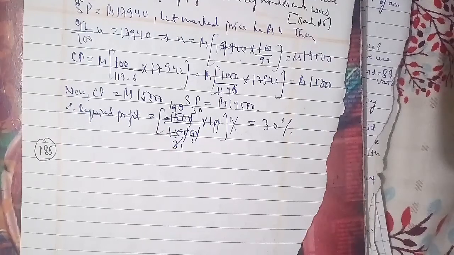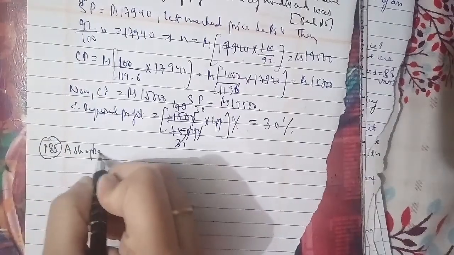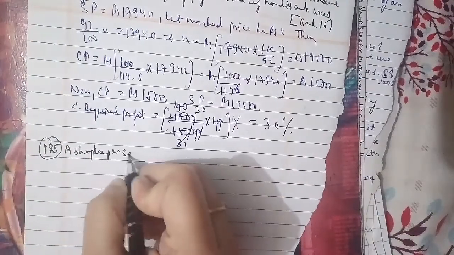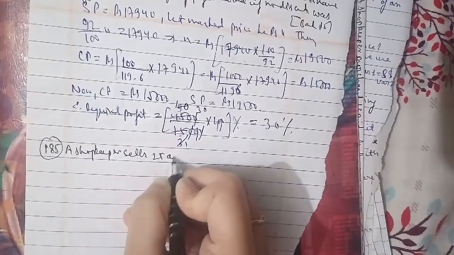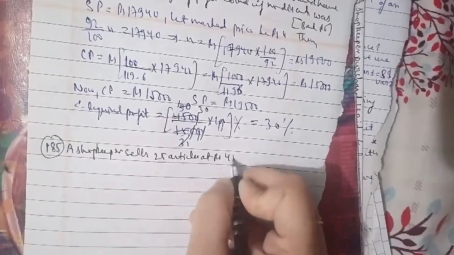Selling price of one article equals rupees 45. Let the marked price of each article be X, then 90 upon 100 X equals 45. X equals rupees 45 into 100 upon 90.